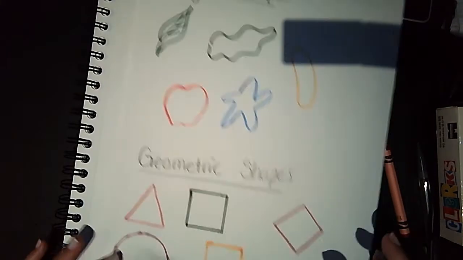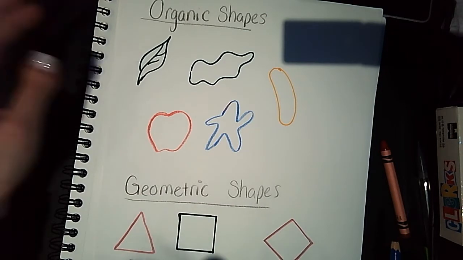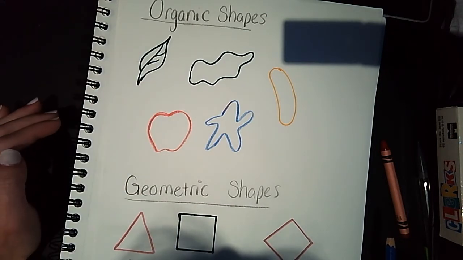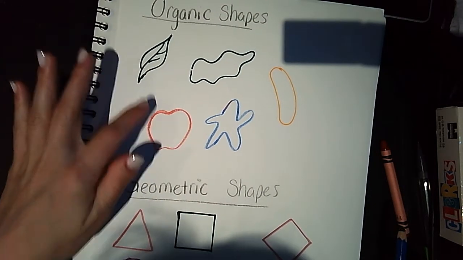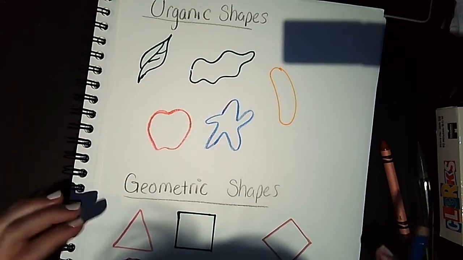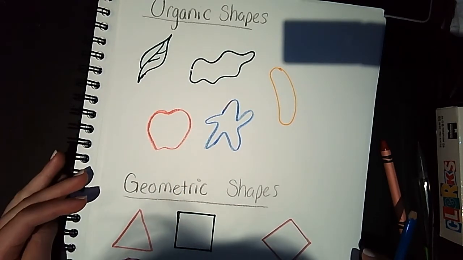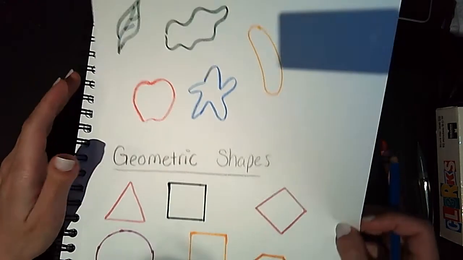Alright everyone, so for this lesson we are going to use shapes to create a magical castle. In the past lessons we talked about two types of shapes. There's organic shapes, which really could be anything in nature or anything with curves. I drew a little bit of an apple and a leaf to show you, but really anything with a natural shape. People, animals, anything in the world that's not man-made, that's natural, is an organic shape.